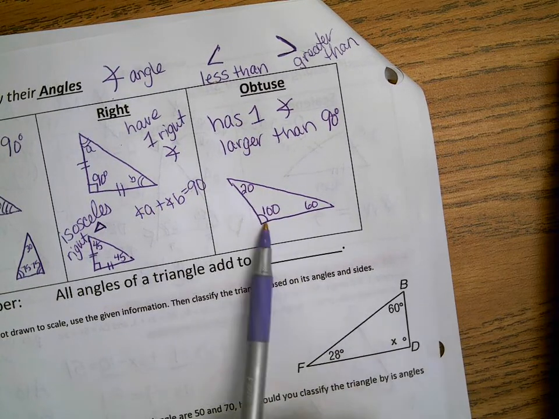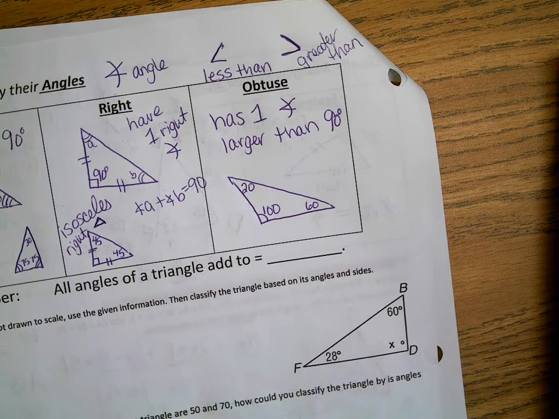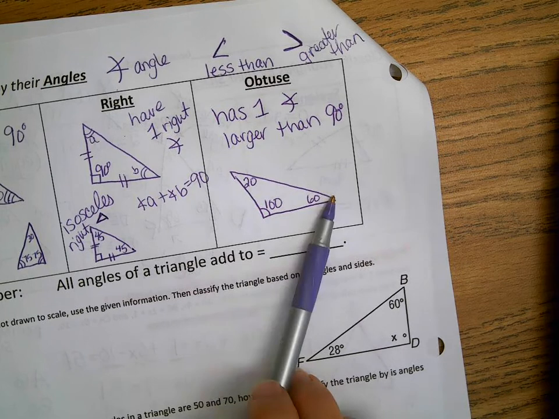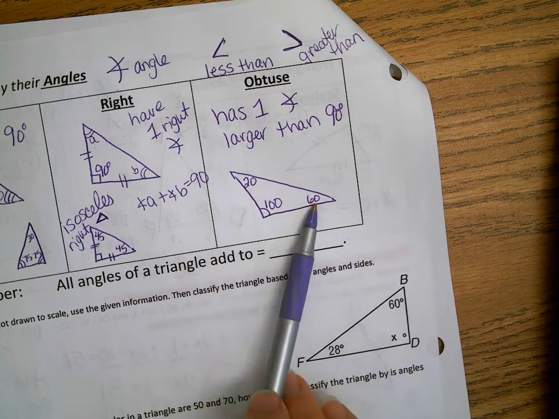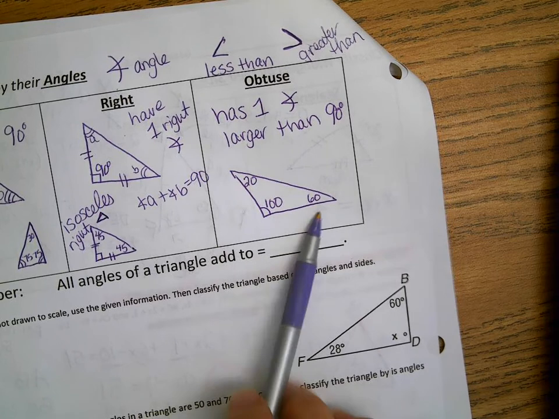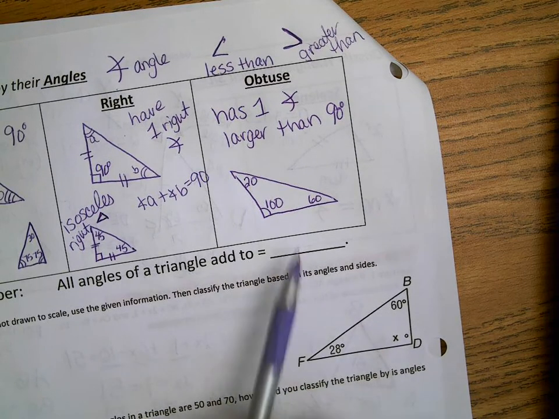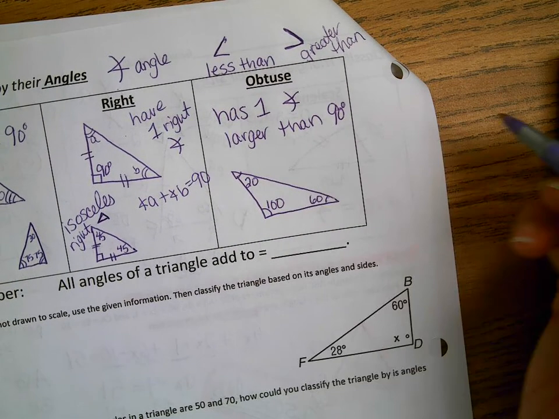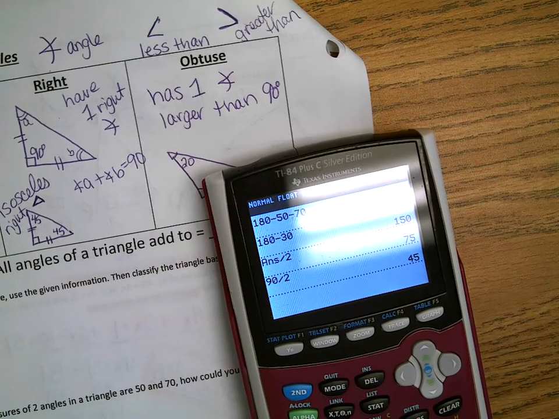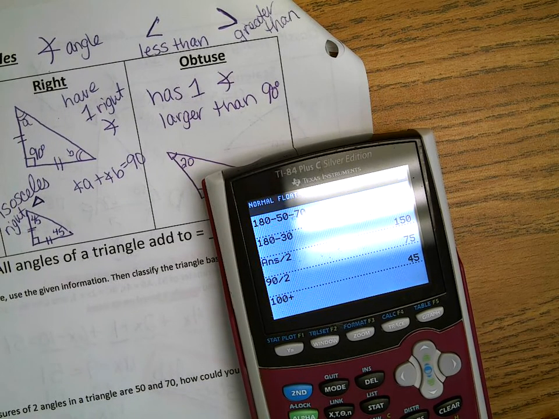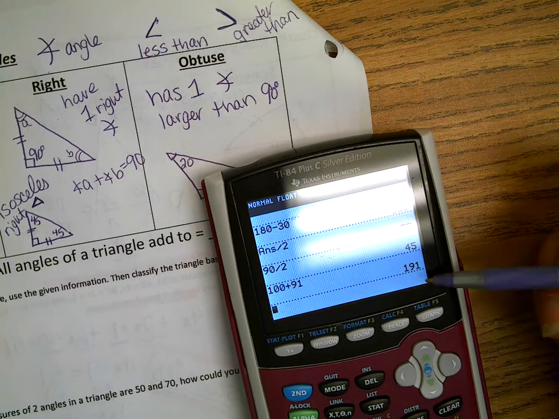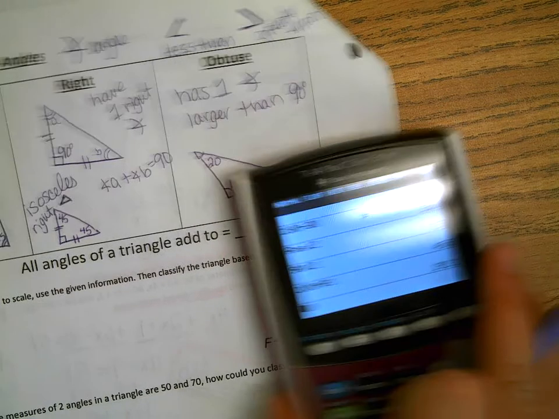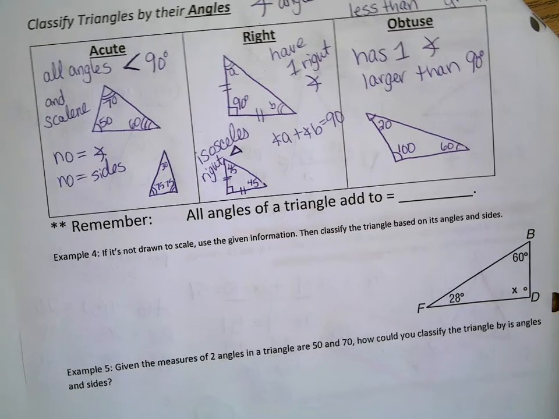But if this angle measured about 100 degrees, again, I'm making some of these measures up in my head as I go for explanations, then these two angles could be 20 and 60, could be 30 and 50. We don't know, but that's a possible option. So this would be an obtuse triangle. Important piece here is neither of these angles could be more than 90 as well, because 100 plus something bigger than 90, like 91, adds to 191. So then the angles would be more than 180. So that's just a couple key pieces of information.